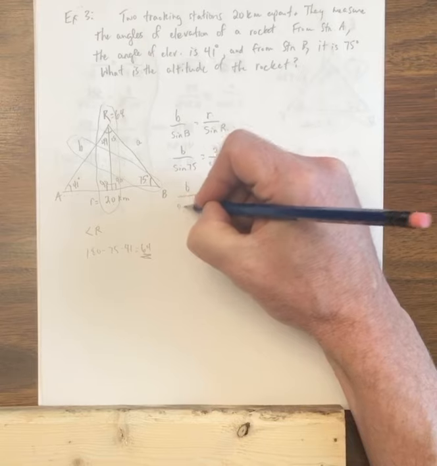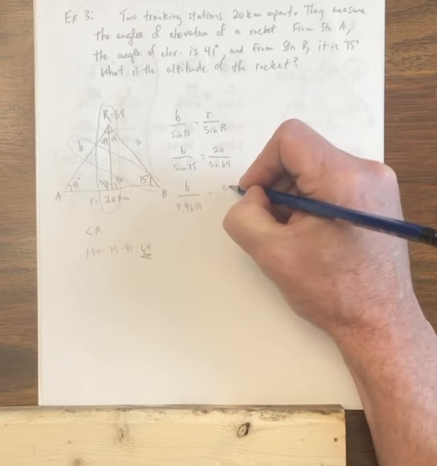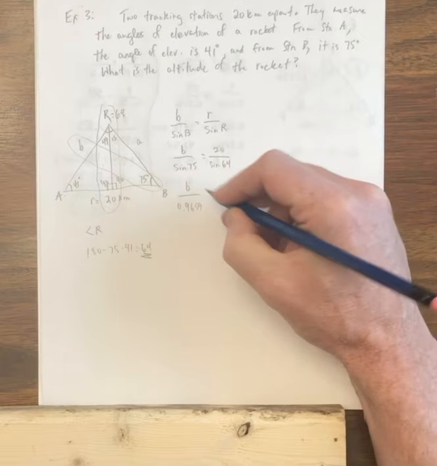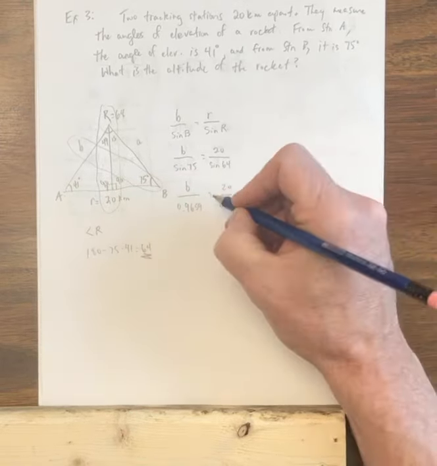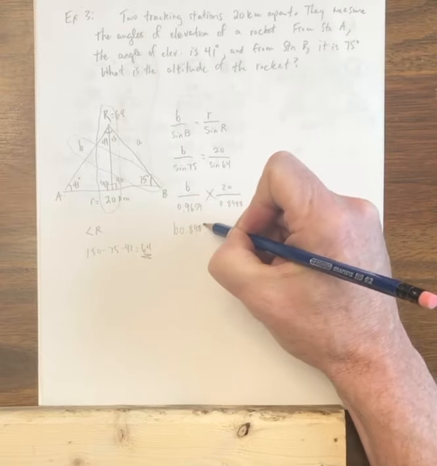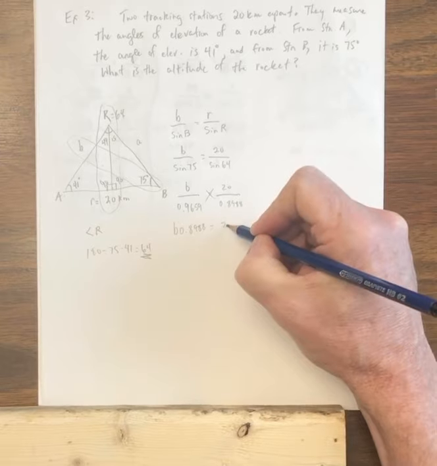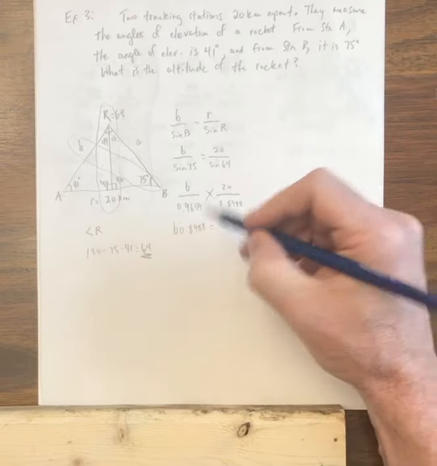B over 0.9659 is equal to 20 over sine 64. Sine 64 is 0.8988. Cross multiply, we get B times 0.8988 is equal to 20 times 0.9659.